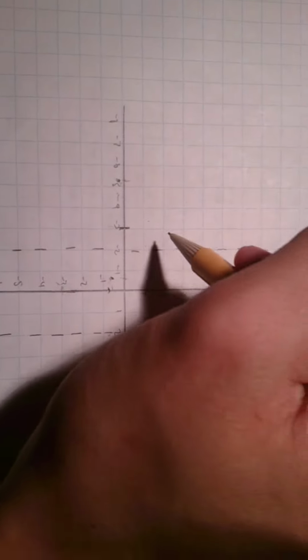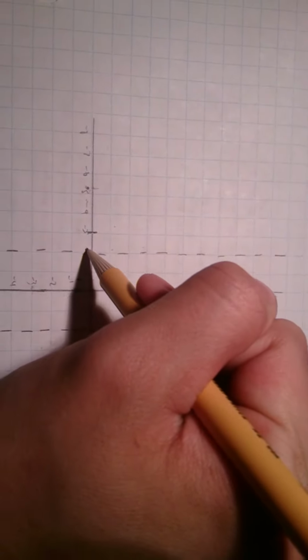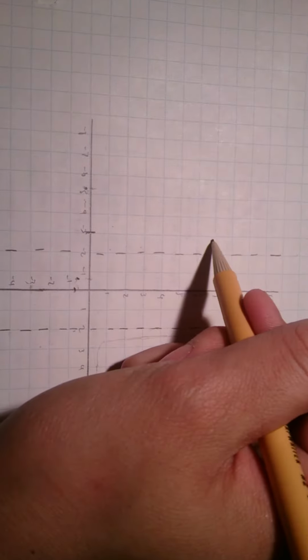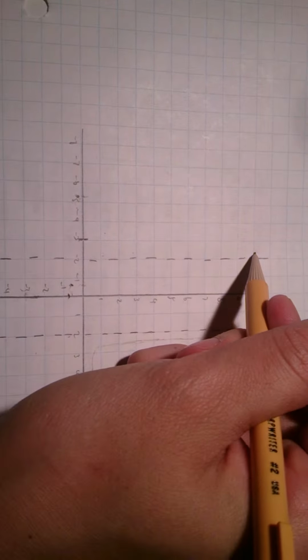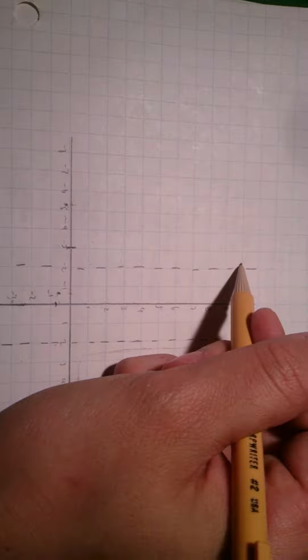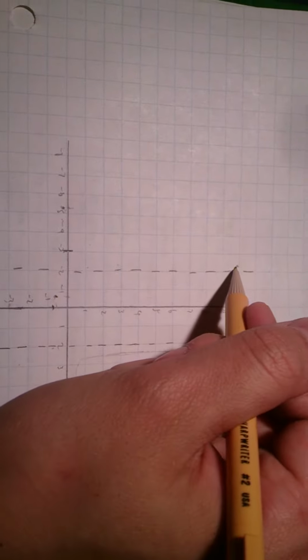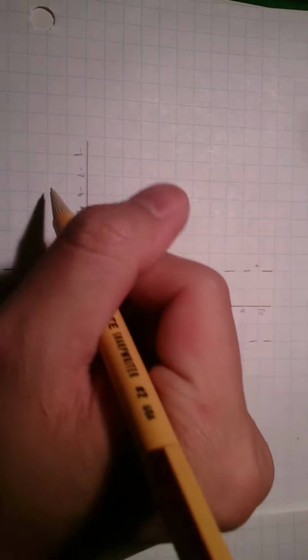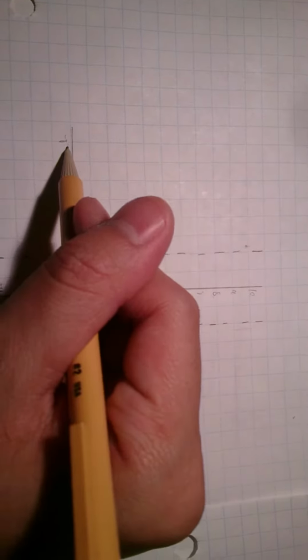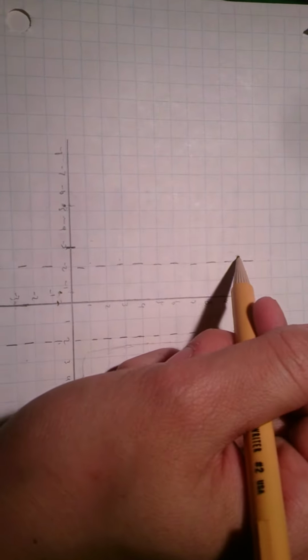So on the left side of negative 2, that means really close to the negative 2, it is positive 247.43, so we know it's all the way up here. And now we know it is increasing. So we can draw our graph.